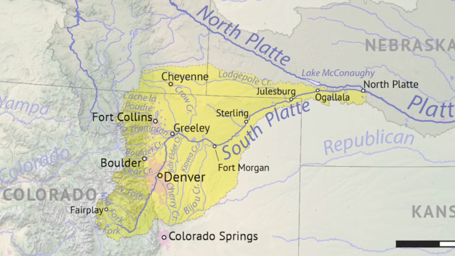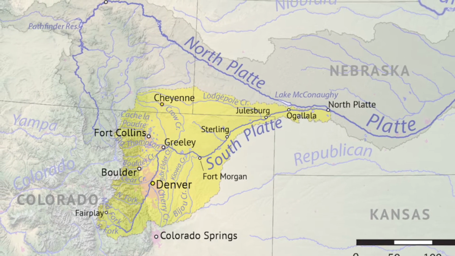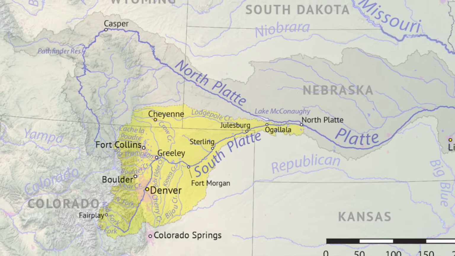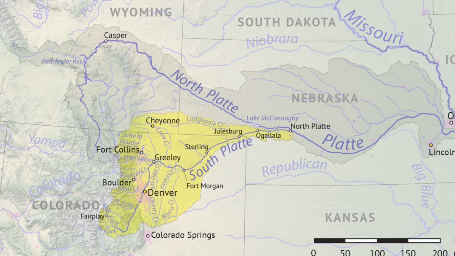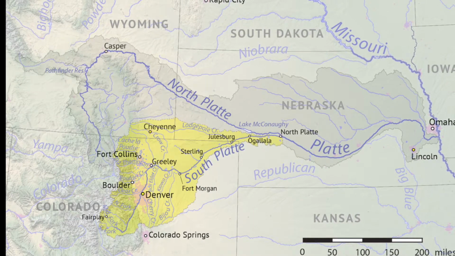You can see from this map that the South Platte starts south of Denver, flowing northwards just west of downtown Denver. It then curves east and merges with the North Platte River, which eventually meets up with the Missouri River that eventually flows into the Mississippi.